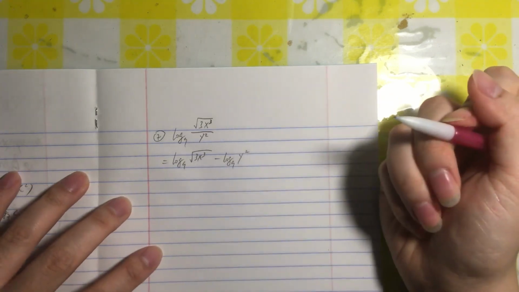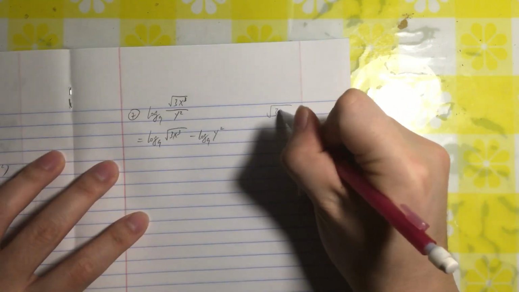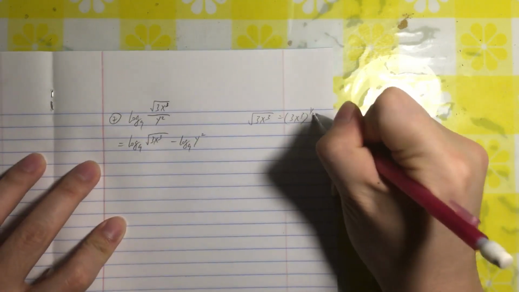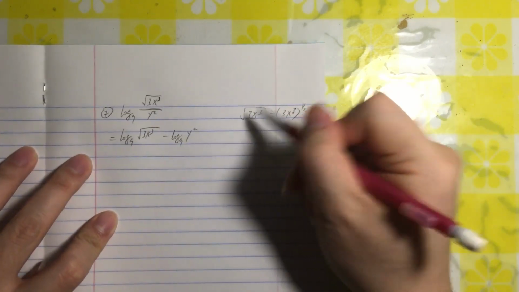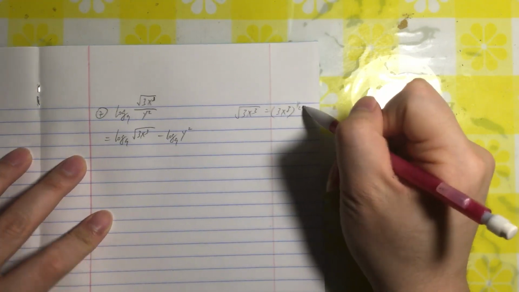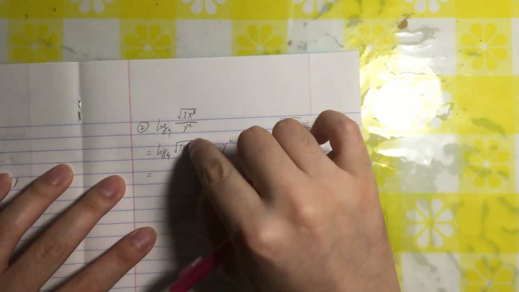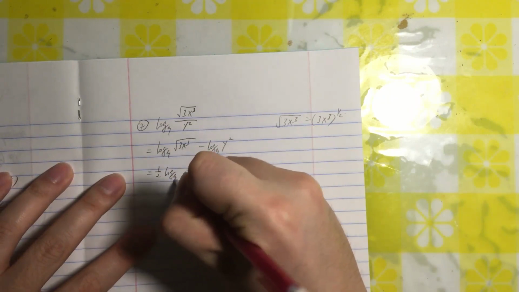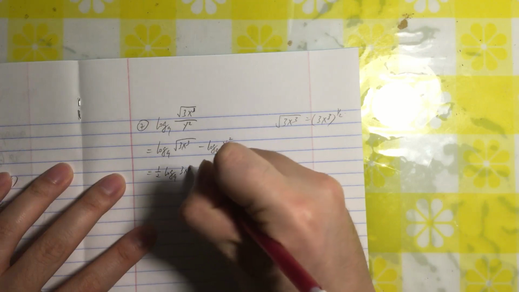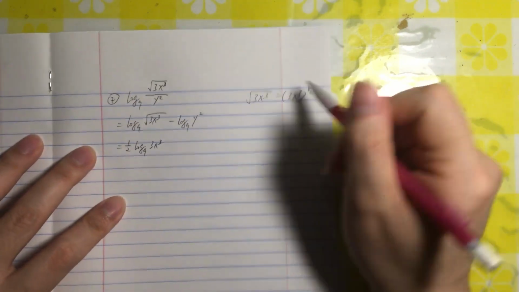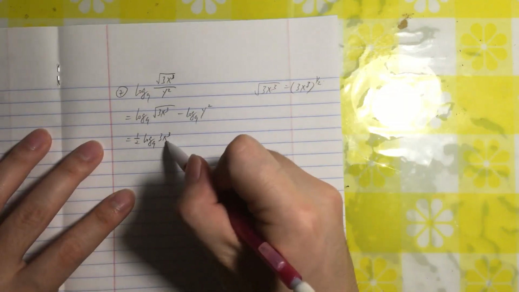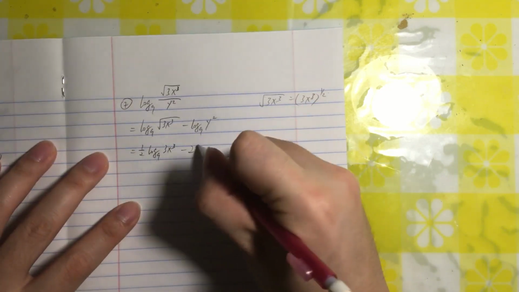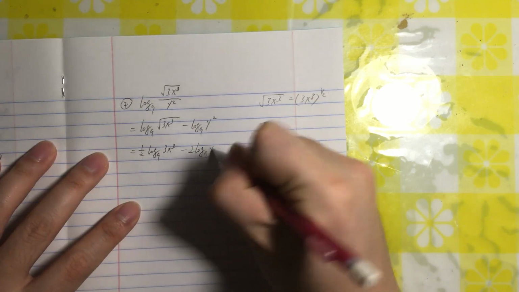Now, radical 3x cubed can be rewritten as 3x cubed raised to a half. If there's an exponent, I can bring the exponent to the front. So I get a half log base 9 of 3x cubed minus, here I bring the power 2 to the front, minus 2 log base 9 of y.